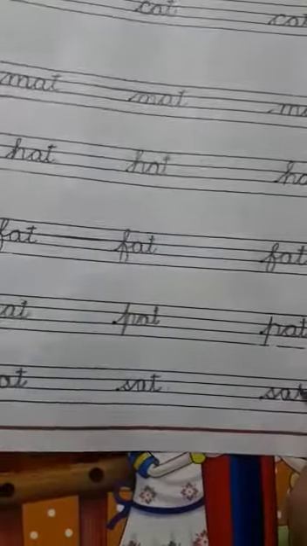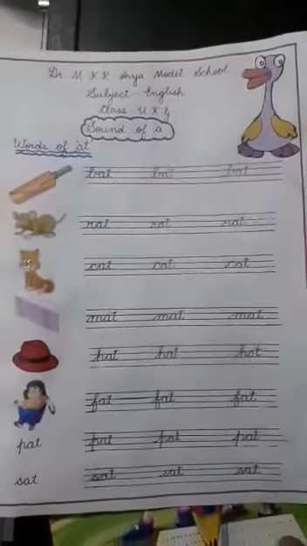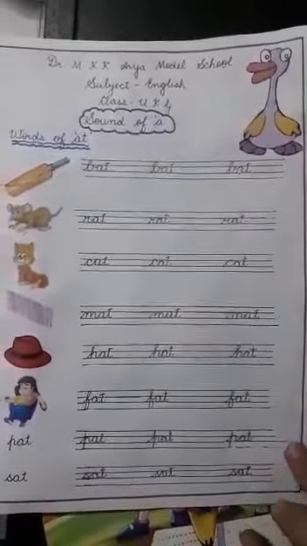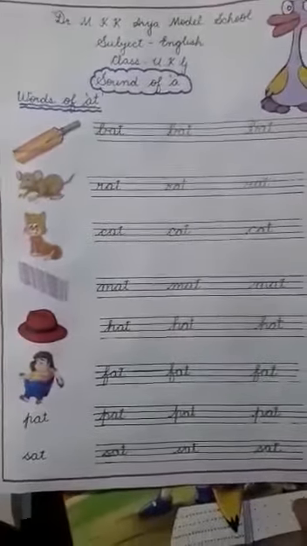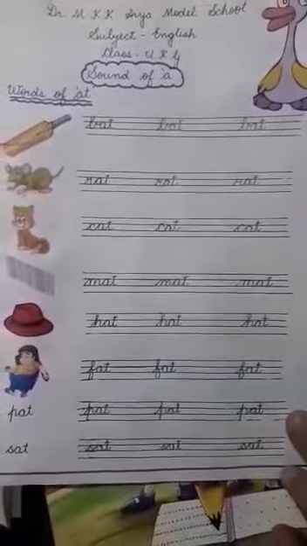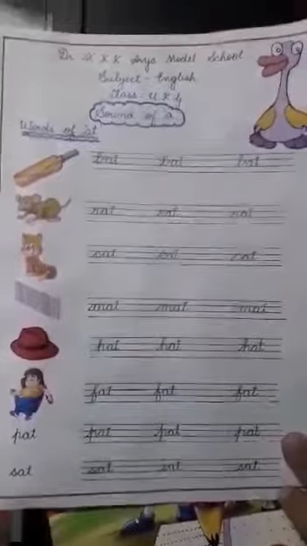S, a, t, sat. See, children, we have done this worksheet. You have to read these words, write nicely, and then you will get to learn the 3-letter words. It's a new thing for you, so do it nicely.